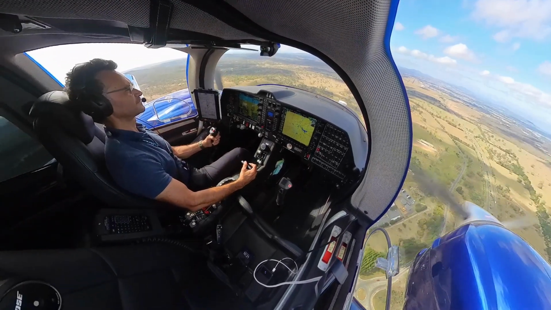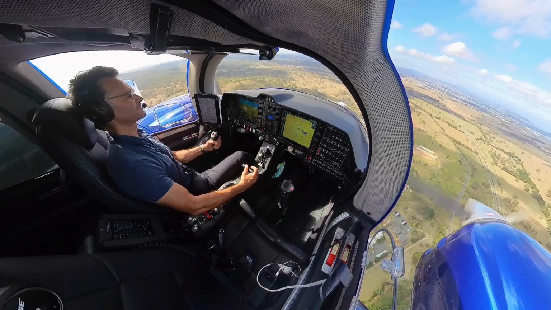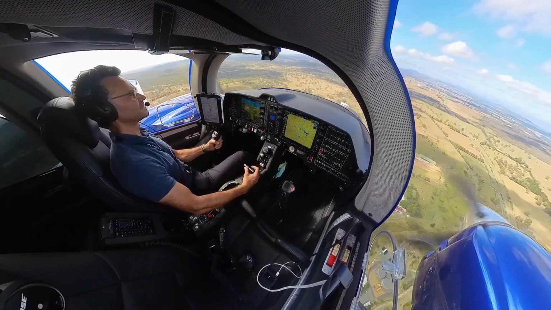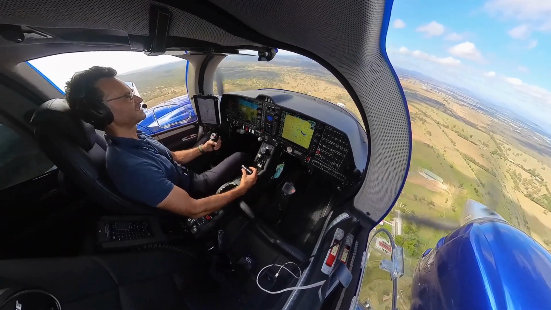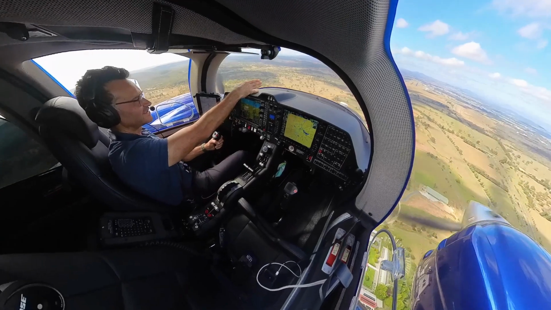Victor Echo Zulu. Victor Echo Zulu, sign heading 170, runway 17, cleared for immediate takeoff. Sign heading 170, runway 17, okay. Cleared immediate takeoff, Victor Echo Zulu.